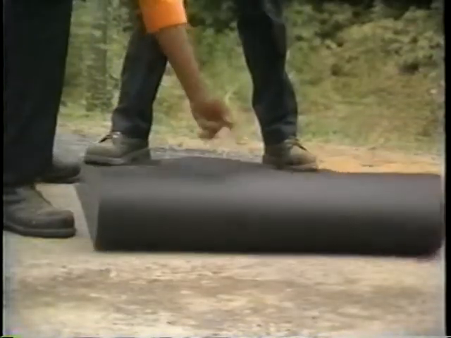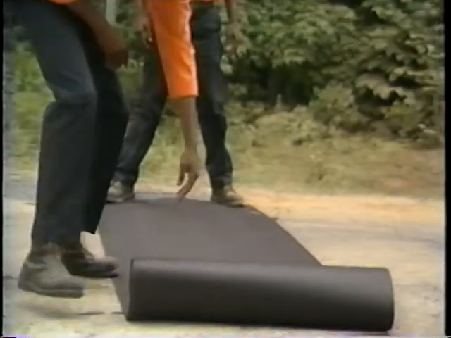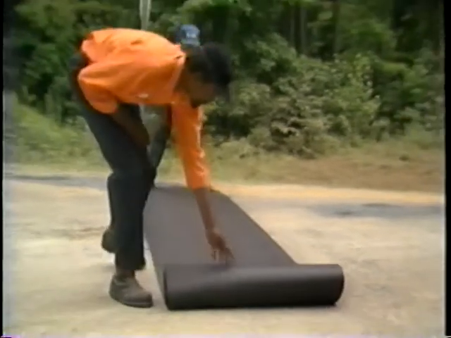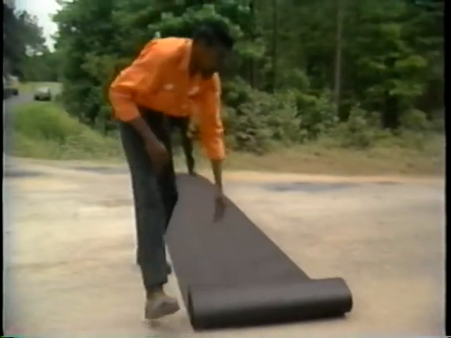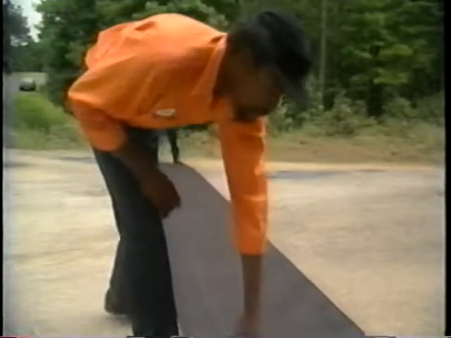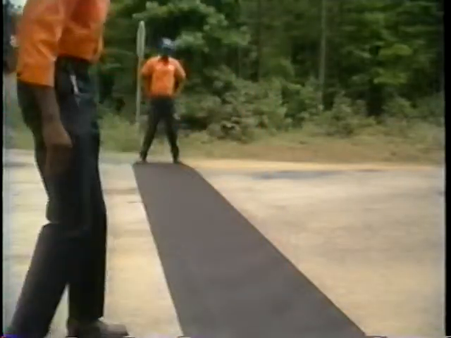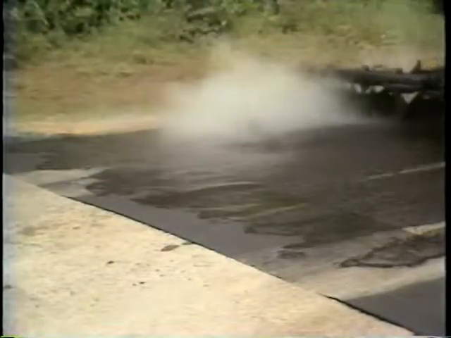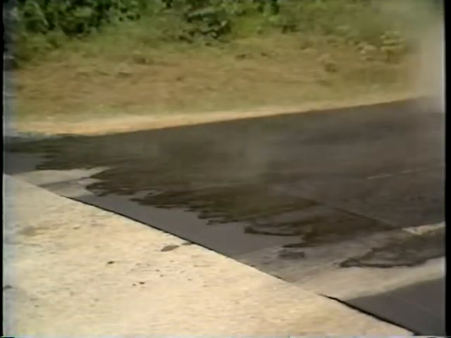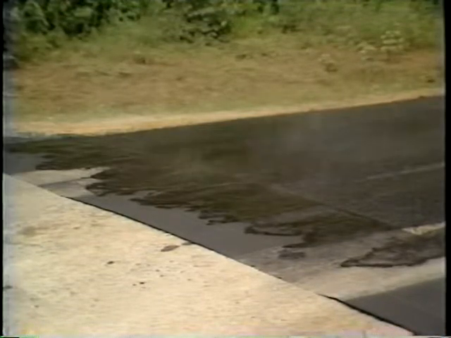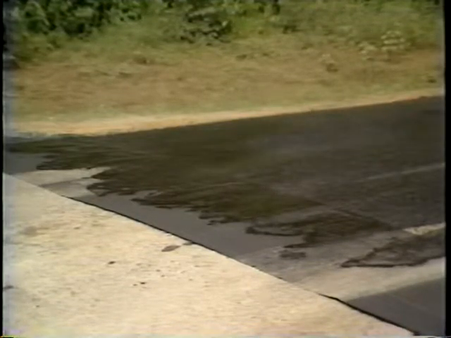In order to provide a straight edge at the beginning and end of the shot, place building paper across the lane just ahead of the beginning point and just past the end point. Then the distributor, traveling at the correct speed for the desired application rate, starts spraying on the building paper so that when it reaches the exposed surface, the application rate is uniform.